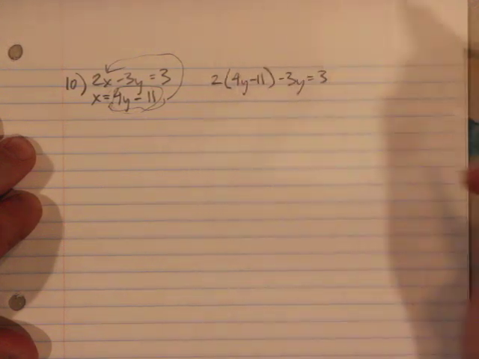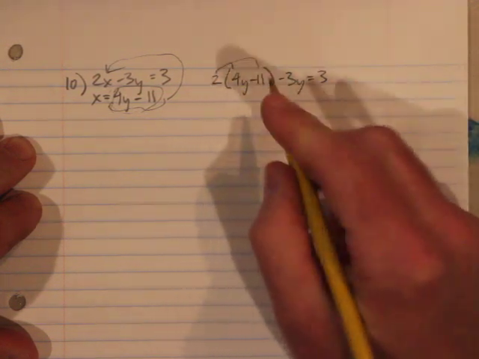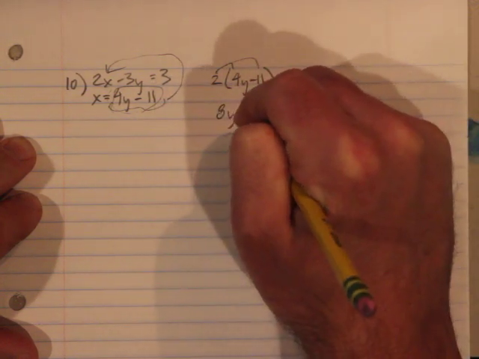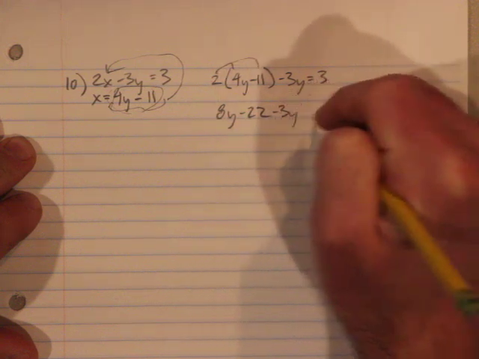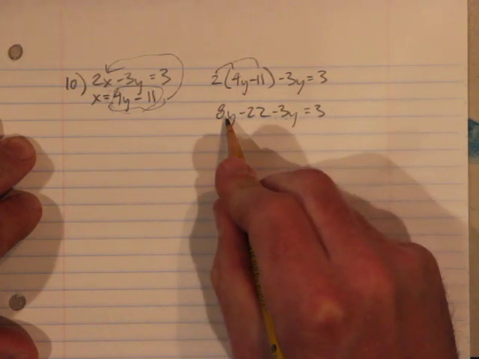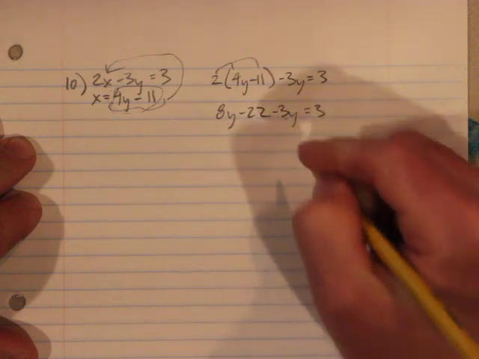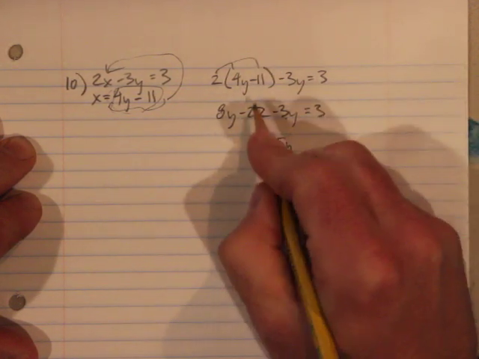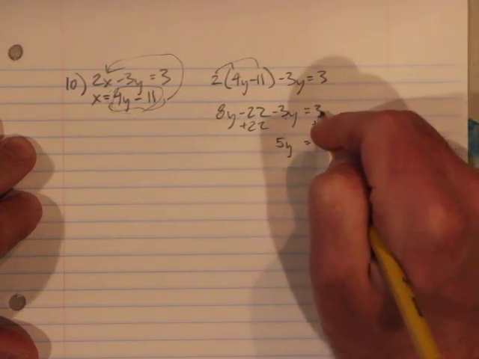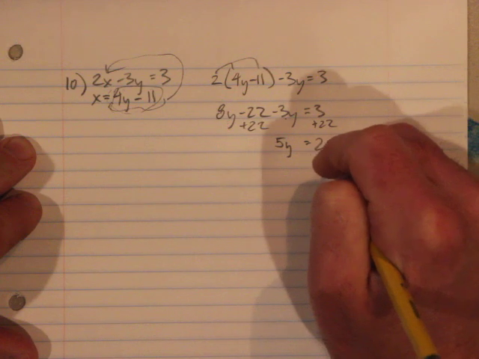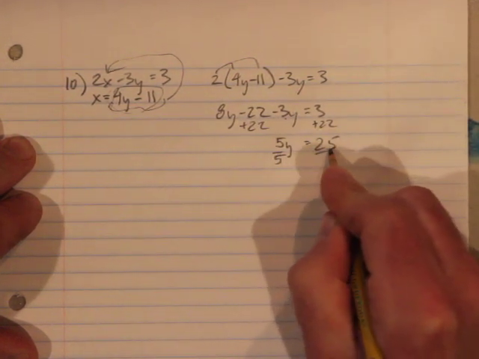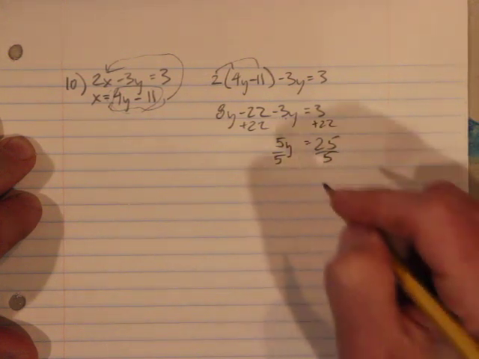And now I'm just going to solve for y. I'm going to distribute my 2 there. That gives me 8y minus 22 minus 3y equals 3. I'm going to combine my like terms here. 8y and negative 3y is 5y. And I'm also going to add 22 to both sides. 3 plus 22 is 25. And I've taken care of all of that business. Now I just divide both sides by 5 in order to get y all by itself.